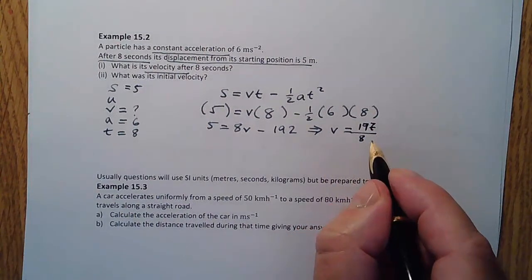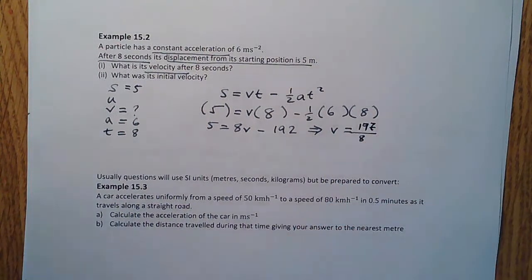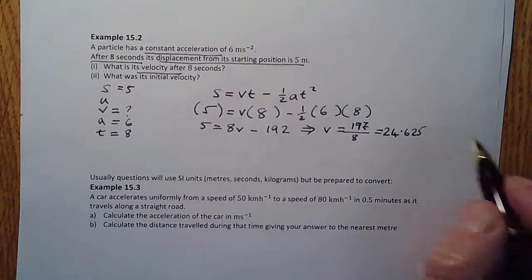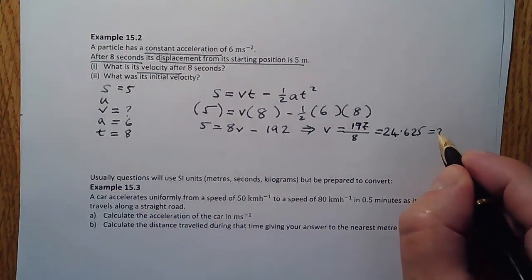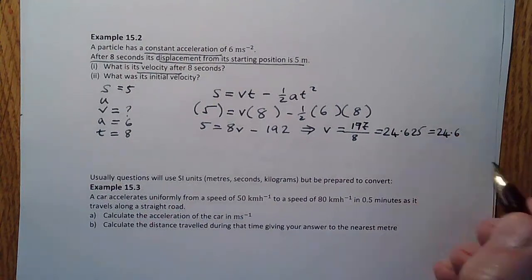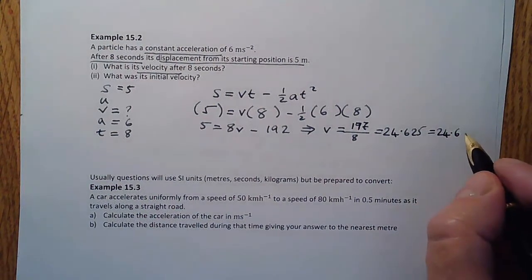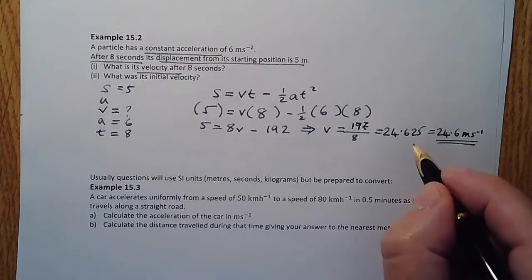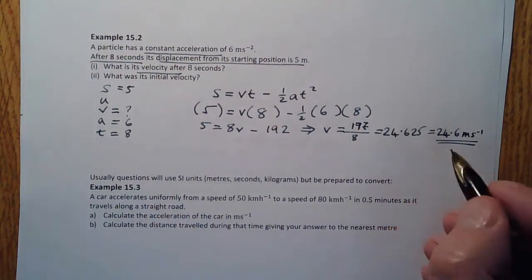Okay, but we're not going to leave it as a fraction. Top-heavy fractions are great in pure maths, but we're expected to use decimals in mechanics, which would give us precisely 24.625. But it's normal to round answers to 3 significant figures in mechanics. So pure maths, we like exact answers. In mechanics, sometimes you get penalised for giving too much accuracy. More on that later. And we must give units. So a rounded answer, but having this more precise one is going to help at the next stage.